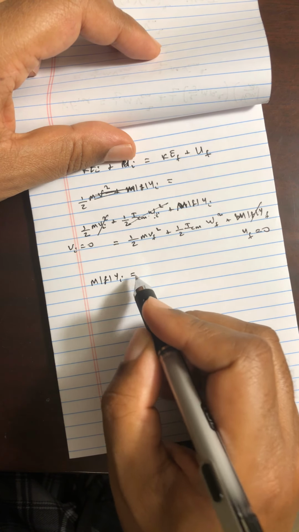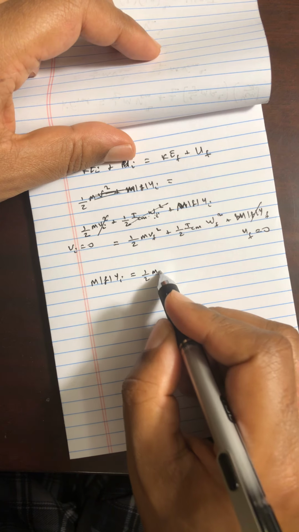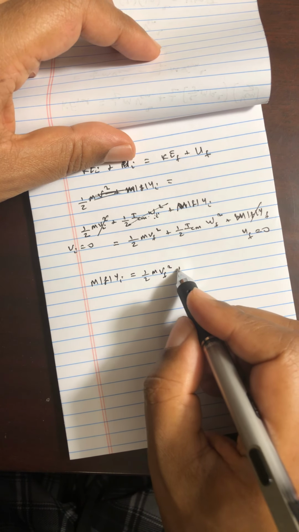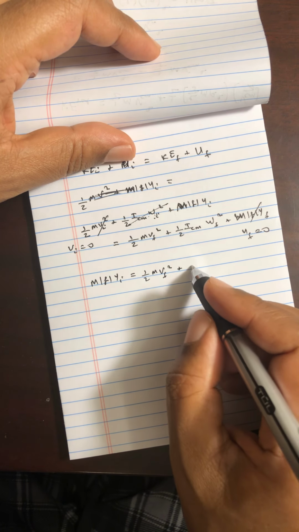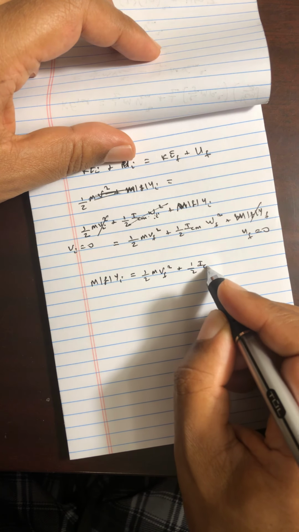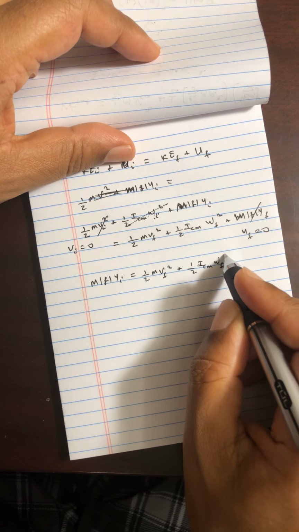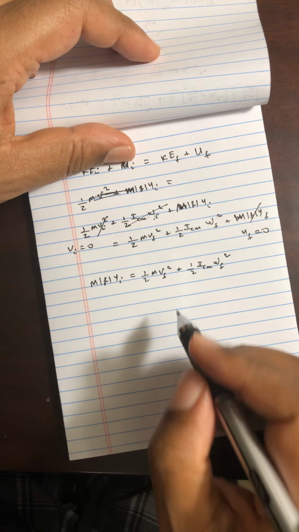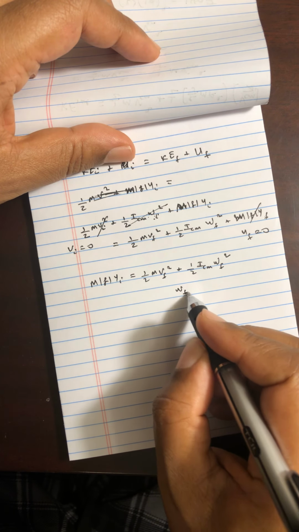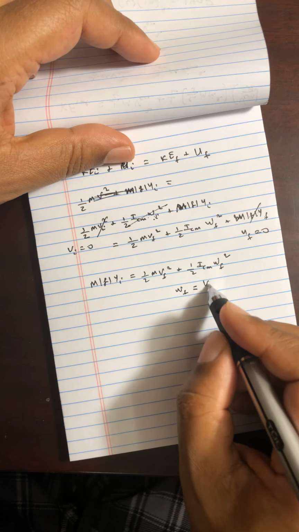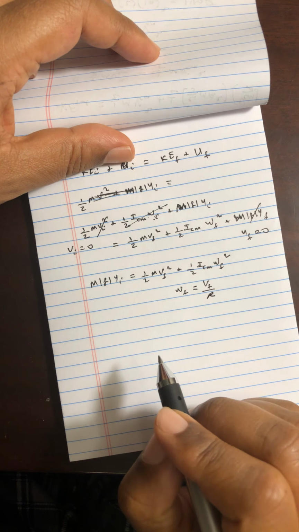So that's what I have right now: m g y_i equals half m v final squared plus half I_CM omega final squared. Now remember, omega final equals v final divided by the radius.